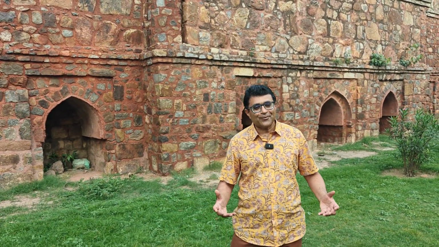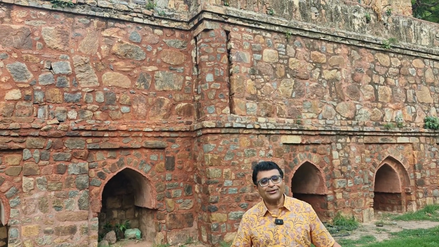Well, we're at this historic site, which is the Lodhi Gardens in New Delhi, which has some wonderful monuments and great landscape gardens as well. I'm thinking, why not give it a historic twist and talk first about Web 1.0.